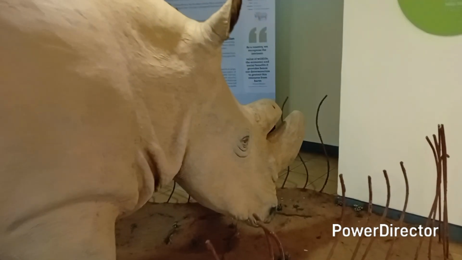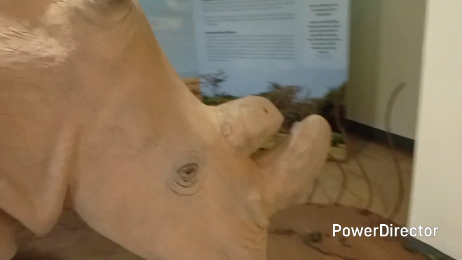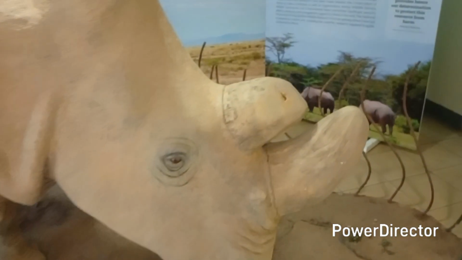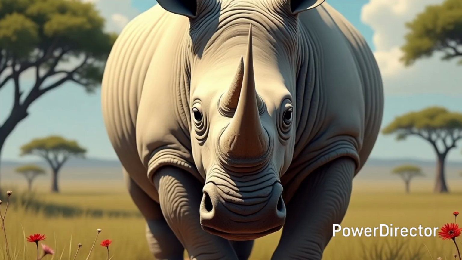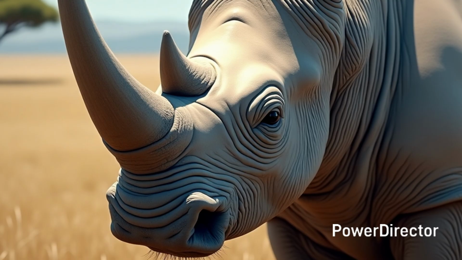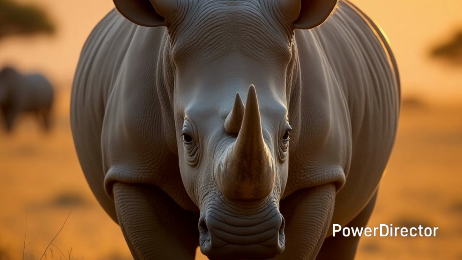Sadly, in 2018, he passed away from age-related complications, and with him, the world came heartbreakingly close to losing the northern white rhino forever. Sudan's real body was preserved through taxidermy, and experts in the Czech Republic spent years working on it before sending him back home to Kenya. Today, Sudan stands here in the Nairobi National Museum, not just as an exhibit, but as a symbol of what we've lost and a reminder of what we still need to protect.